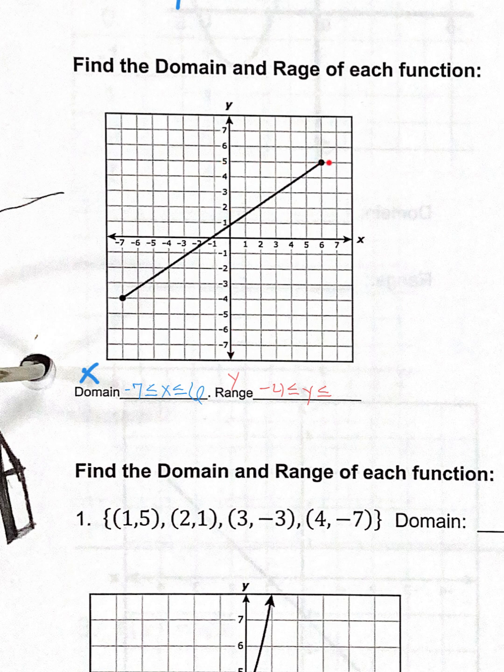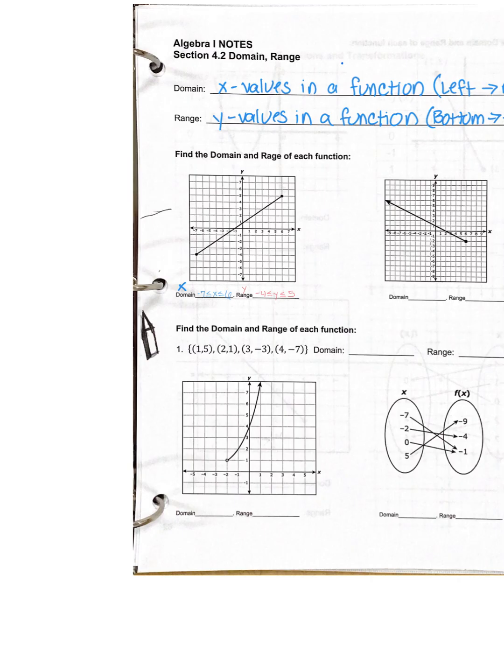This is the height. This is where the y values stop, right here with this graph at 5. So let's put 5 right there. So it reads -4 is less than or equal to these y values, which are less than or equal to 5.